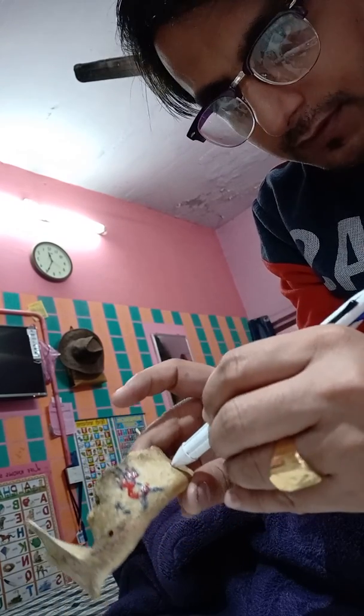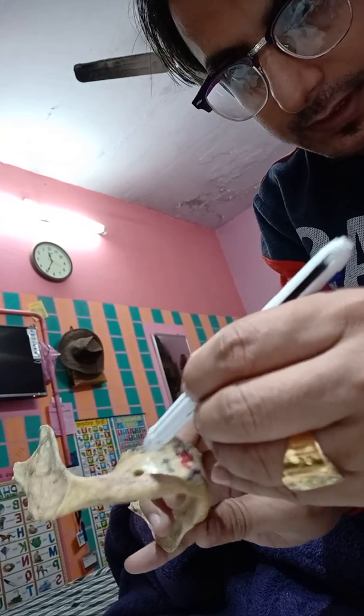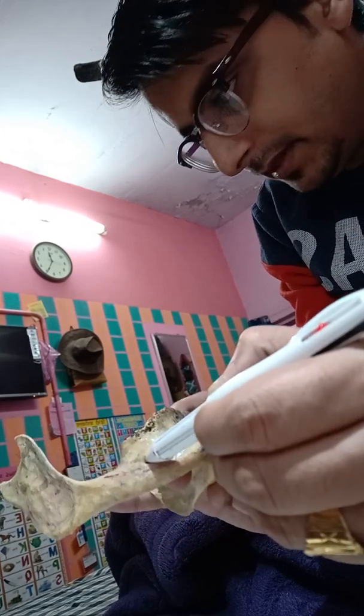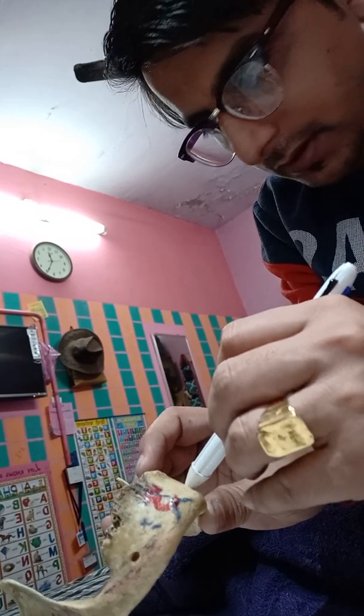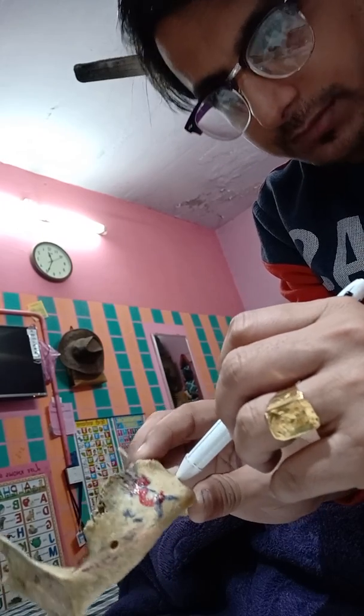Then the mental foramen. These are the two mental foramina, which lie just below the interval between the premolar teeth.